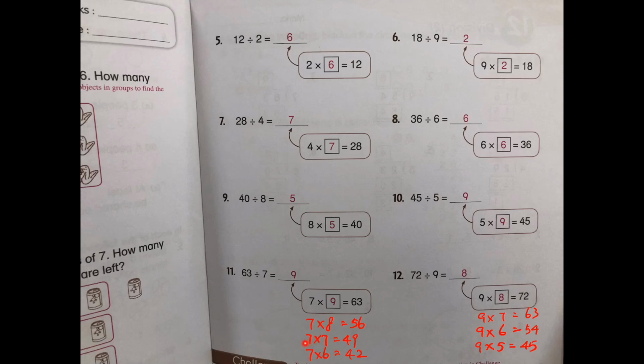So maybe the first one you may think of is 7 times 6, so 42 is still smaller than 63. Then you would try something bigger. You would try the 7 times 7 is a 49, 7 times 8, 56, 7 times 9, there, 63.